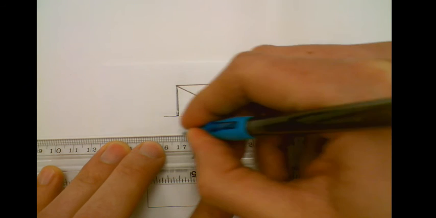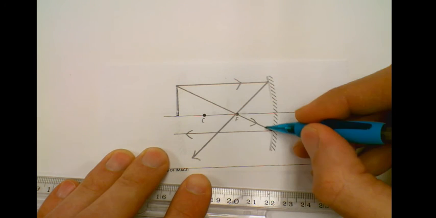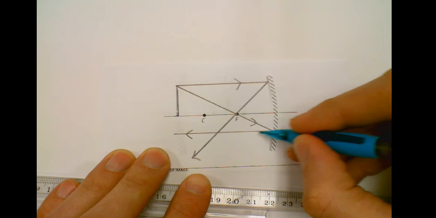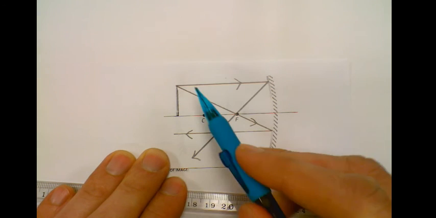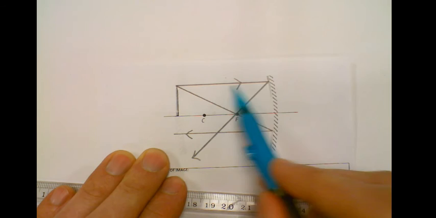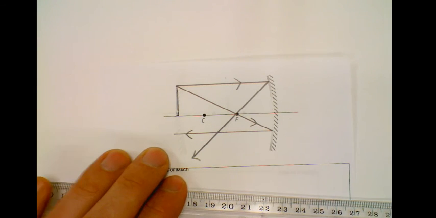If you have a ray that is coming in through the focal point, it's going to end up going parallel to this line here, the principal axis. And also, if you have a ray that's coming in parallel to the principal axis, it's going to bounce off and go through the focal point.